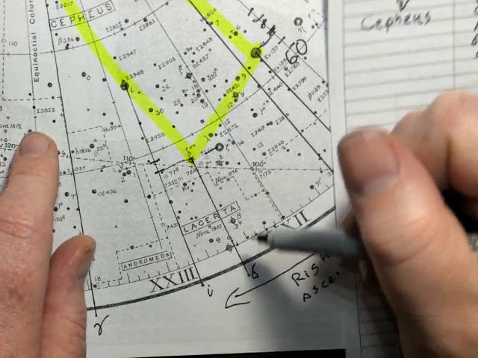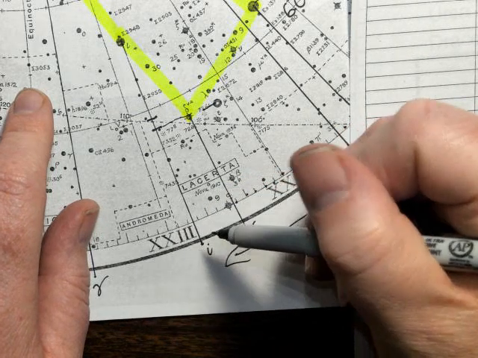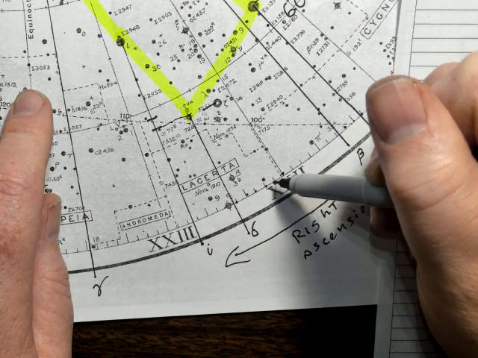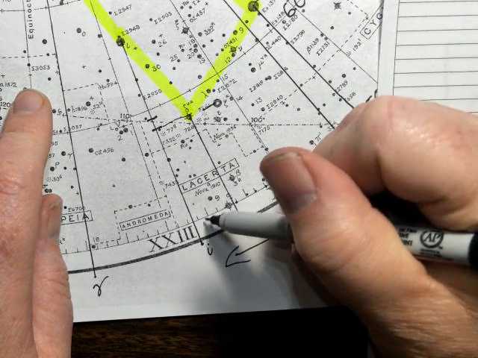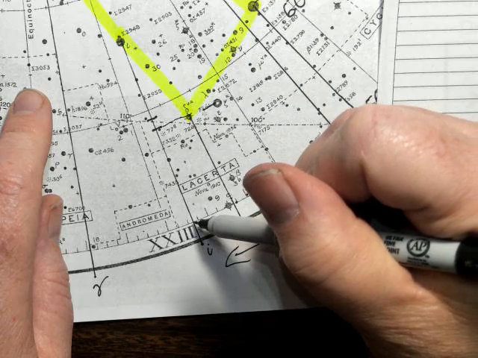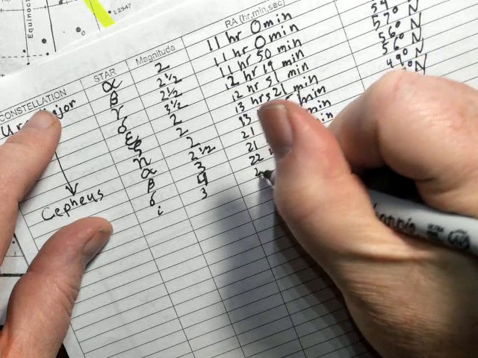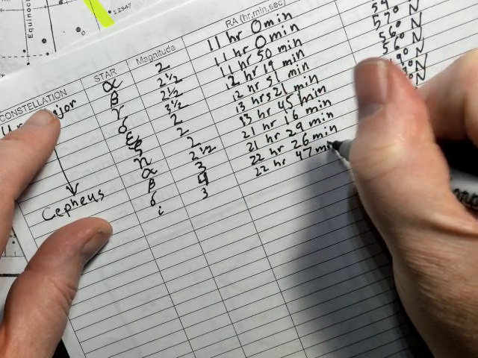So it is also 22 hours, because theirs are 23 and it's not quite that. So it's 22 hours and 5, 10, 15, 20, 25, 30, 35, 40, 45, and it looks halfway in between. So call that 47 minutes. 22 hours, 47 minutes.